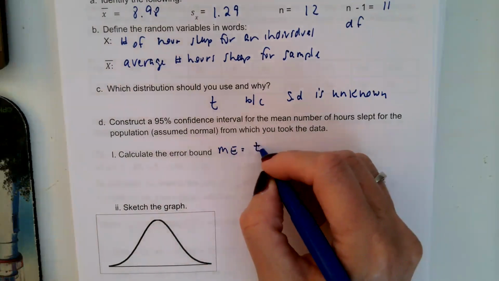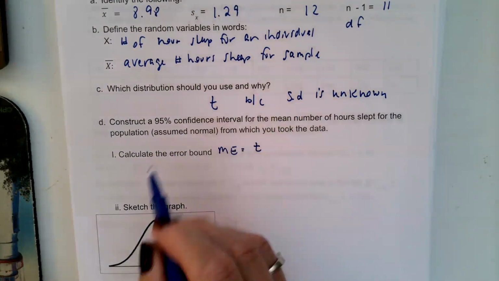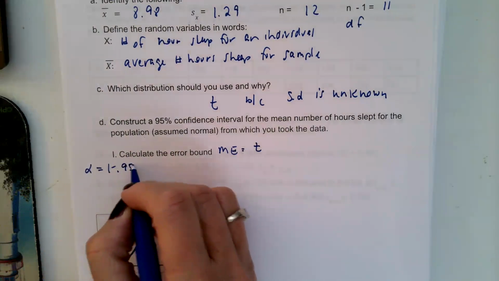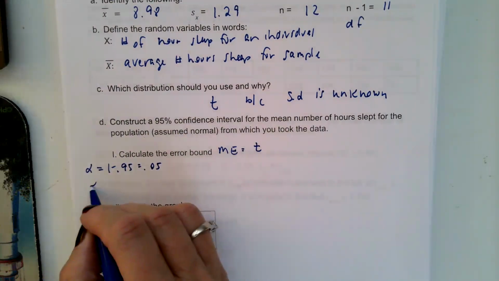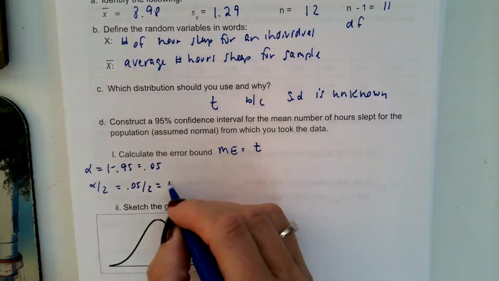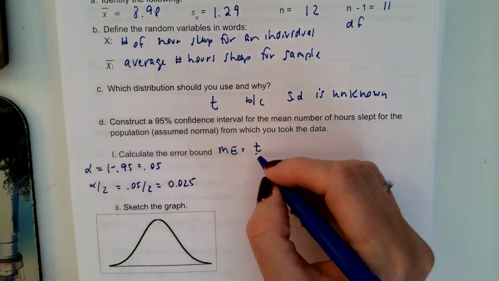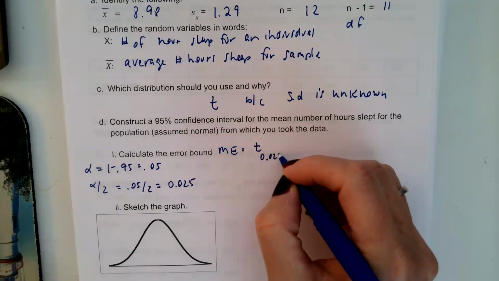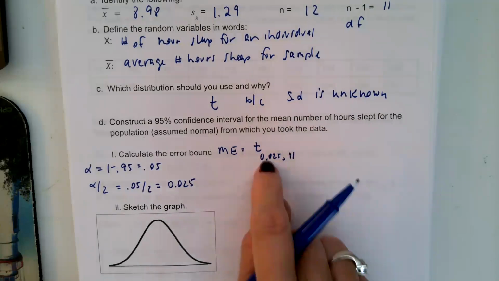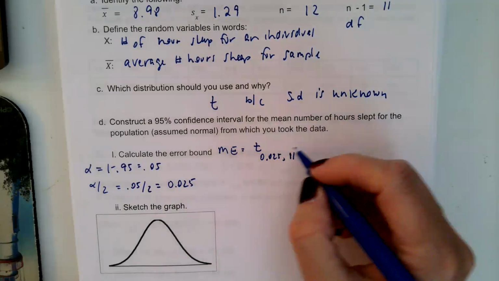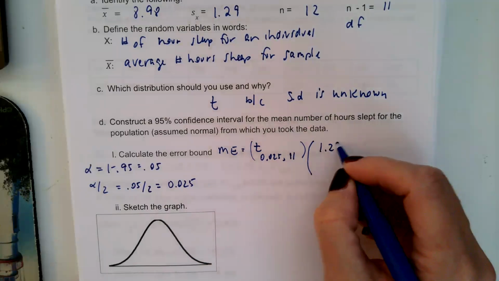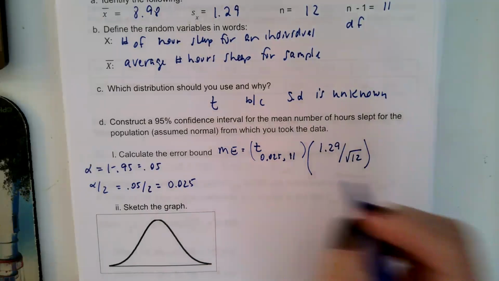And so to do that, we need to have the T of my alpha divided by 2. Alpha is 1 minus 0.95, so it's 0.05. And alpha divided by 2 is 0.05 divided by 2, which is 0.025. So we need a T of 0.025, comma 11. Now, this is just directions to find the T. You have to find a number with these directions. We're going to do that, okay? And then we're going to multiply that by this standard deviation divided by the square root of n, which is 12.